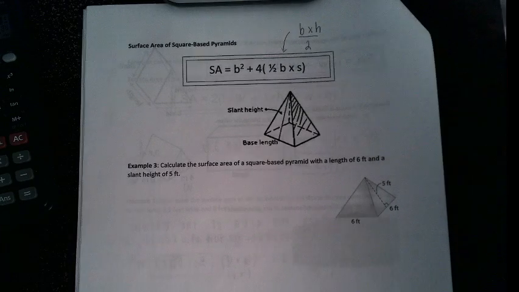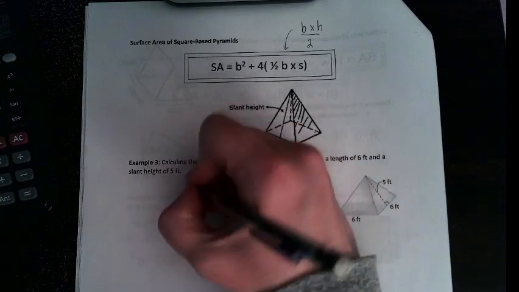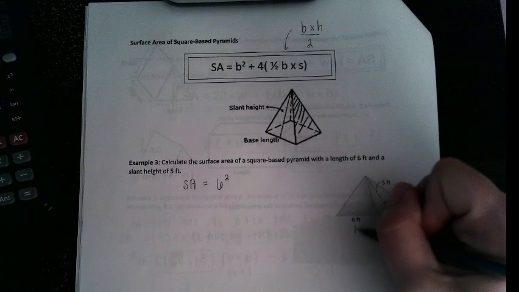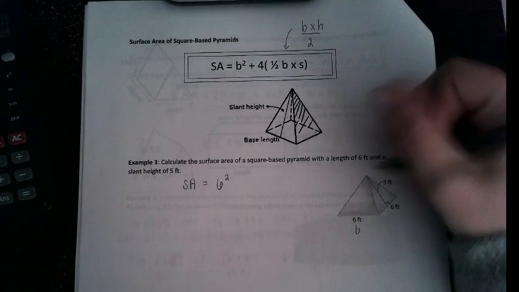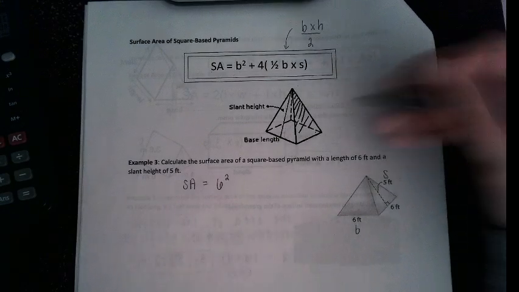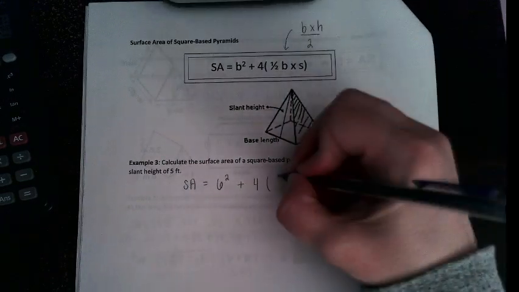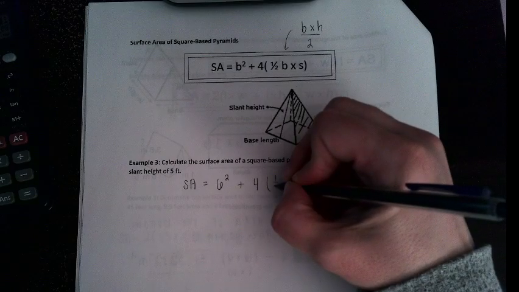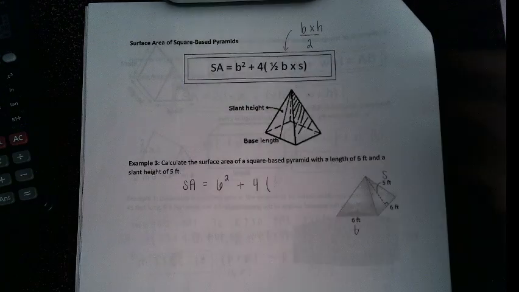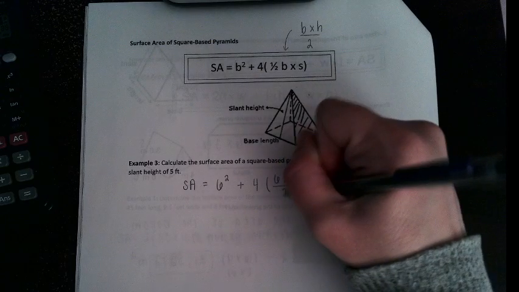So if we look at our example here, we have a base that's 6, so it's 6 squared. I should label that over here. So this is the base. And then this 5 is the slant height, or the height of the triangle. So then we're going to add plus 4 times, and you can write it either way. I'm going to write it how it was. No, I lied. I'm going to write it as base times height, so 6 times 5 over 2.